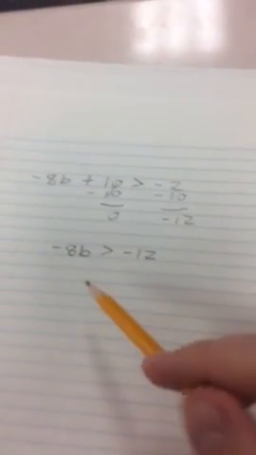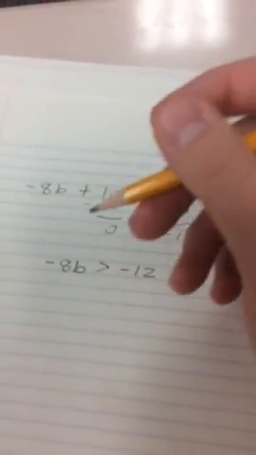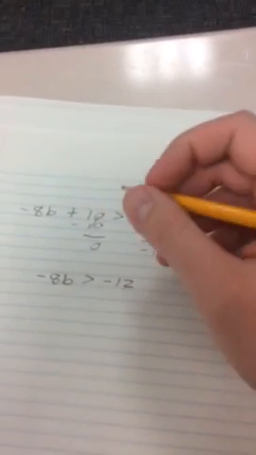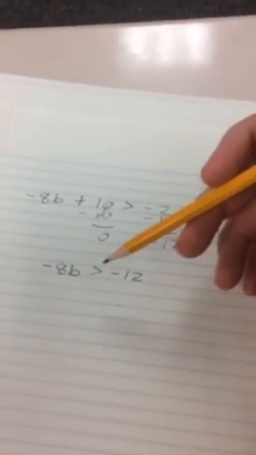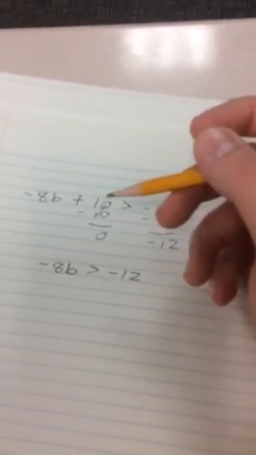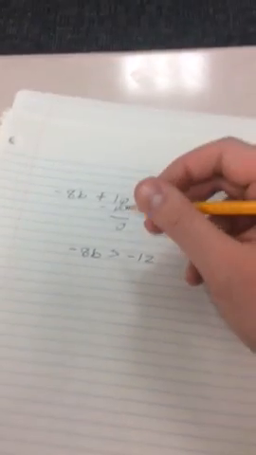Now our final step is to divide by negative 8 on both sides. As you remember, I've said this twice, we always switch the sign of the inequality whenever we're dividing by a negative number. But if we're dividing by a positive, we always keep the sign the same. So we divide both sides by negative 8.